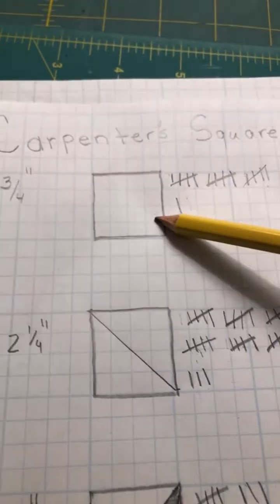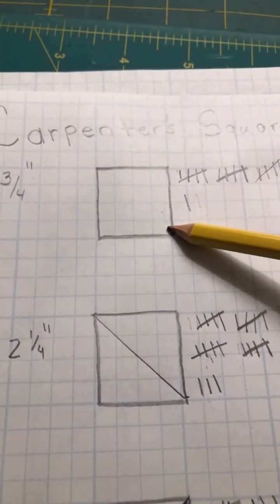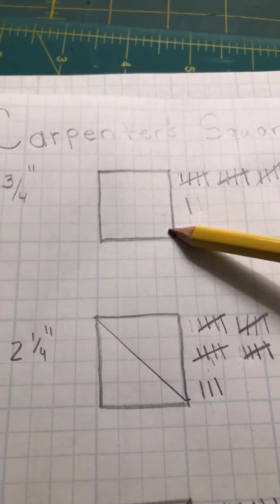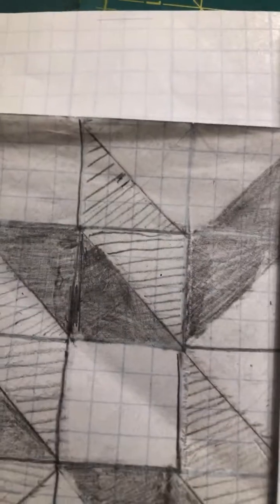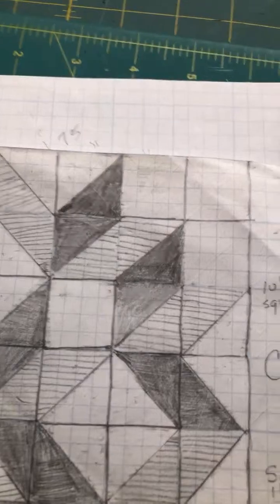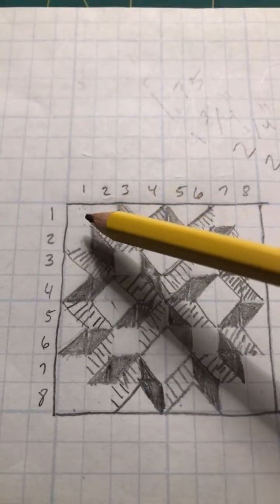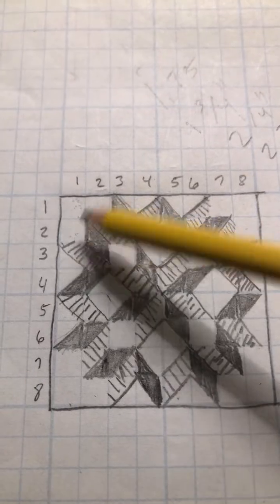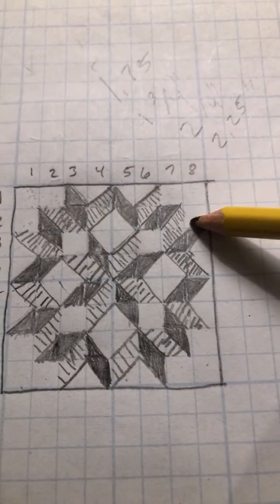So this is the block that represents the blocks in this design, the background blocks. Even though this is a smaller version, this is a background block. This is what I'm referring to, a solid block or a background block.